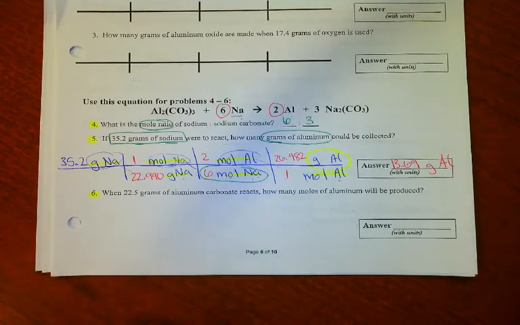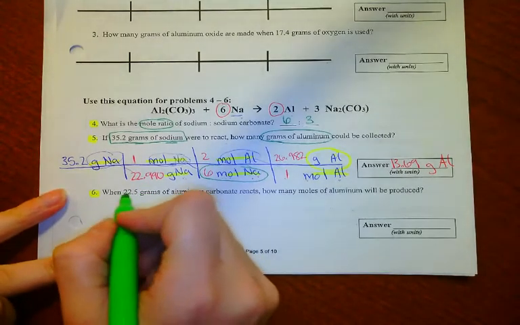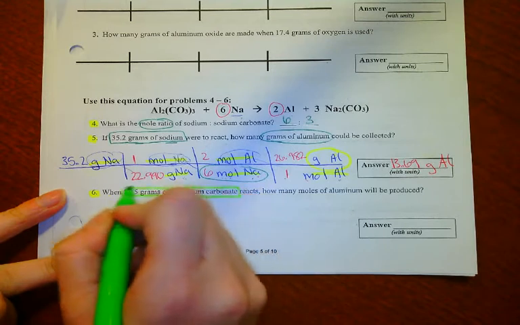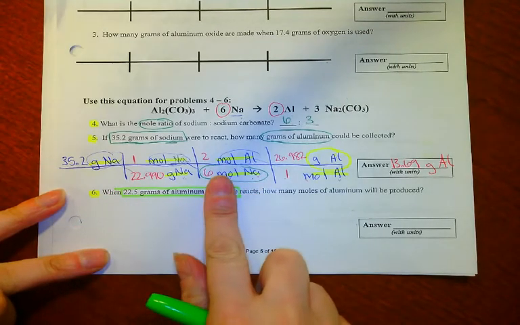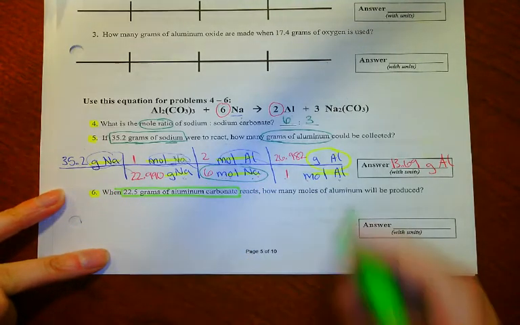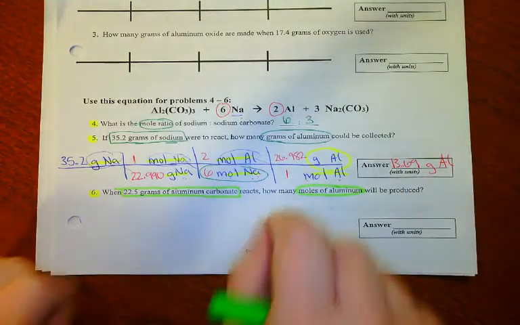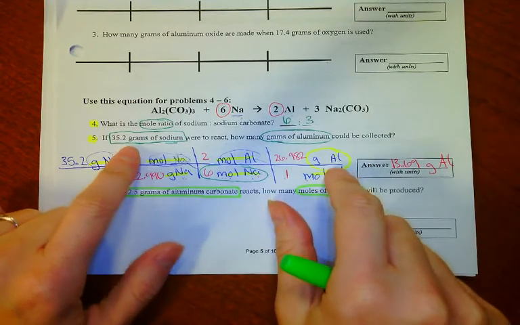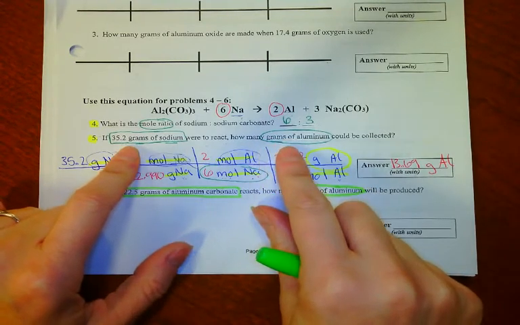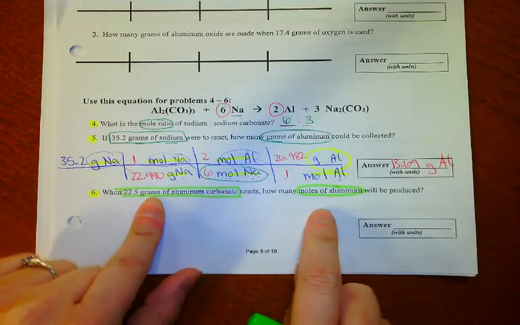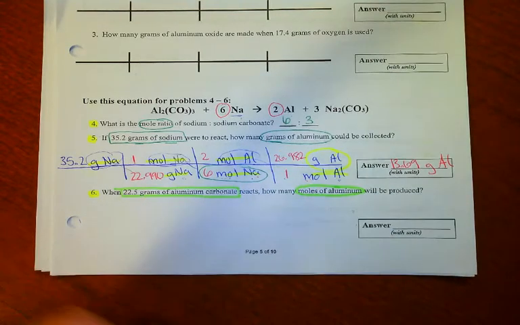For number 6. Number 6, we're starting and ending in a different spot. So you'll notice it says 22.5 grams of aluminum carbonate. Make sure you don't forget that carbonate spot. That whole thing reacts. How many moles of aluminum will be produced? So for number 5, I was going from grams of one thing to grams of another. This one I'm going from grams of one thing to moles of another. So it's not going to be the same number of steps. Okay, because I'm going to a different distance.